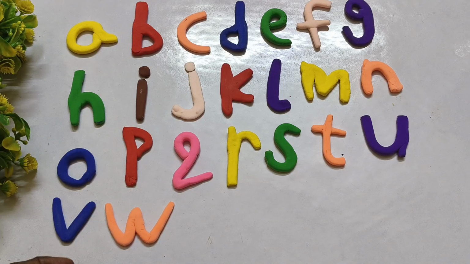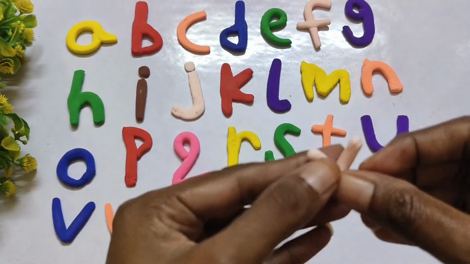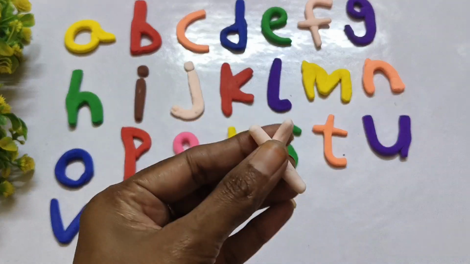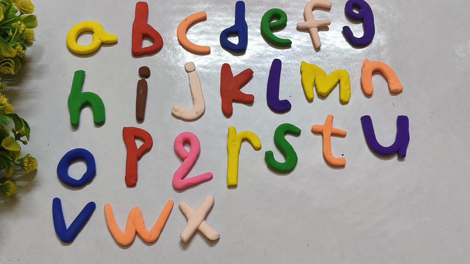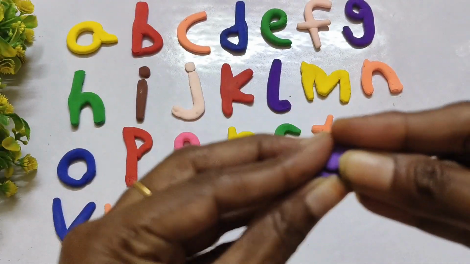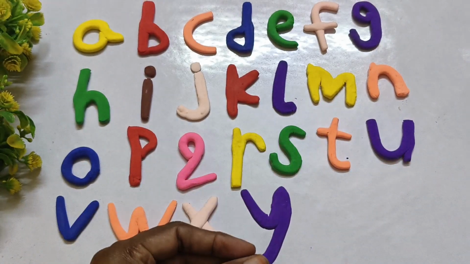X after W. X is for xylophone, Xmas tree, Xerox. Y after X. Y is for yellow, yarn, yak.